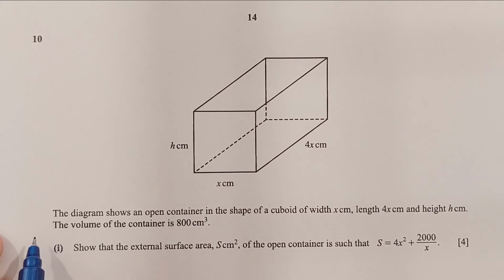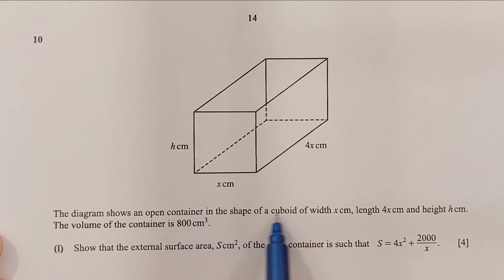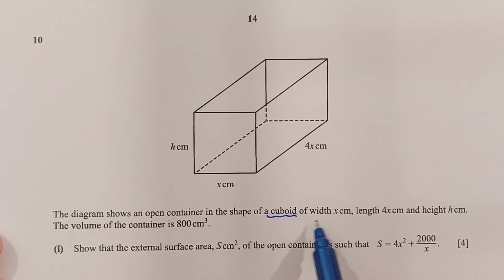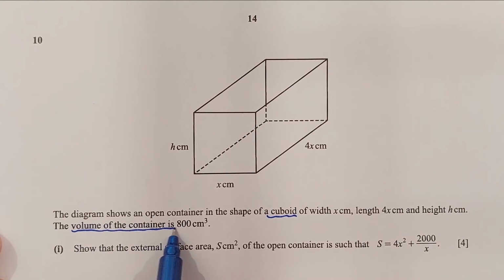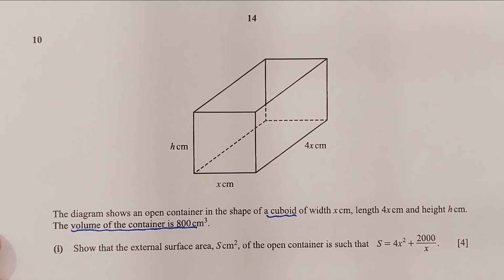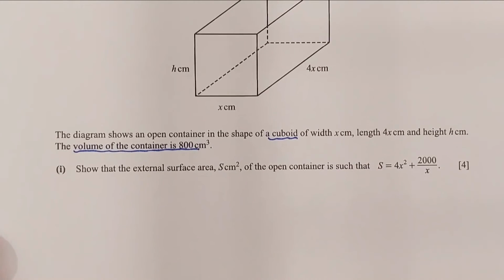Question number 10. The diagram shows an open container in the shape of a cuboid of width x centimeter, length 4x centimeter, and height h centimeter. The volume of the container is 800 centimeter cube. So the volume of the container is given, and the container is in the shape of a cuboid. So we have to write down the formula for volume of a cuboid, right?